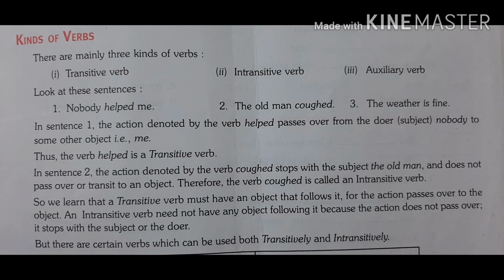Now look at some examples. Nobody helped me. Next, the old man coughed. Third, the weather is fine. In sentence first, the action denoted by the verb help passes over from the doer, the subject nobody, to some other object, for example, me. Thus, the verb help is a transitive verb because it passes over its action to the object. In second sentence, the action denoted by the verb coughed stops with the subject, the old man, and does not pass over or transit to an object.